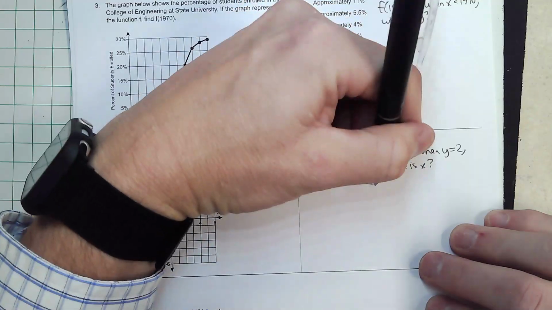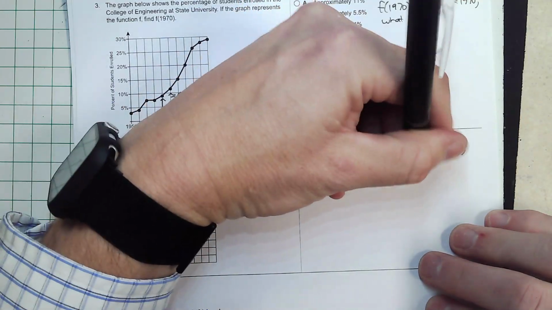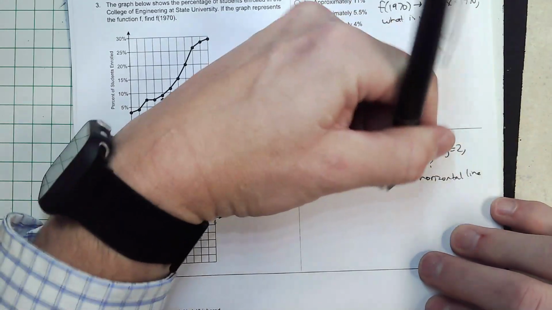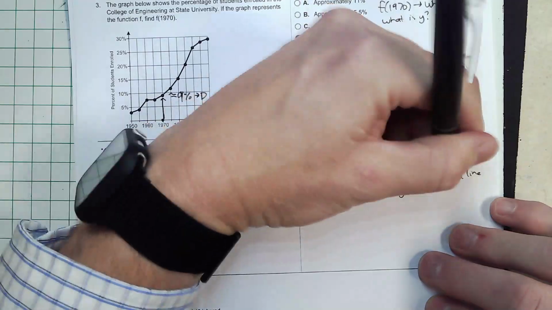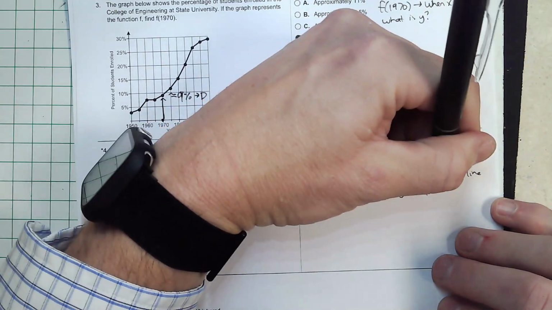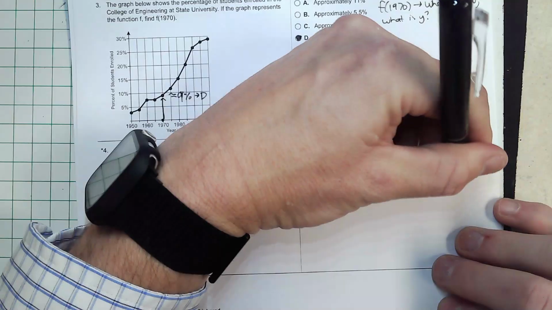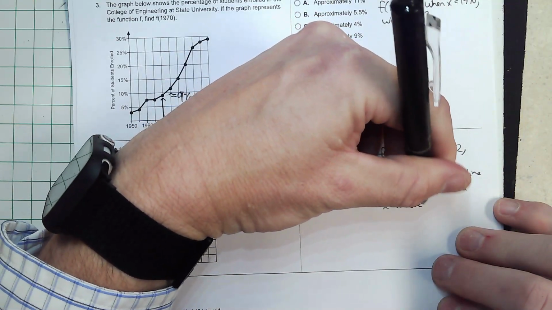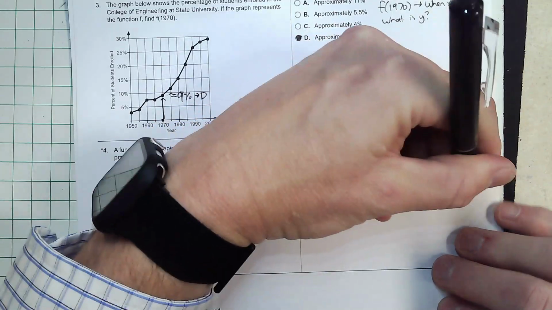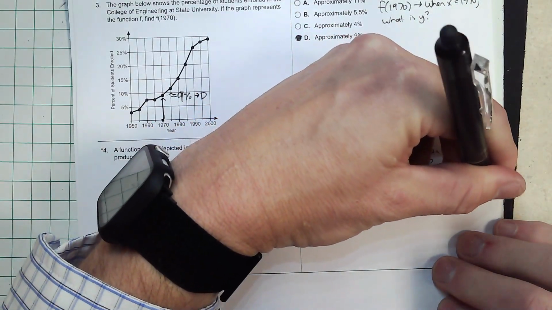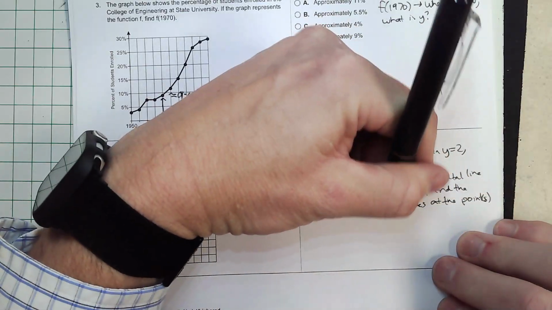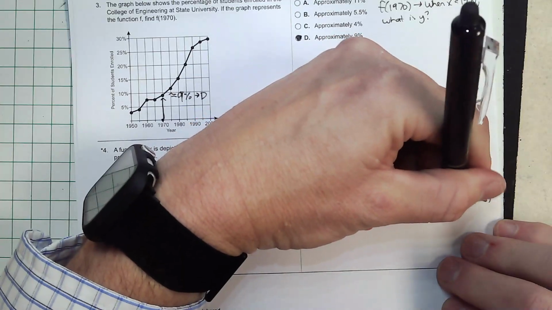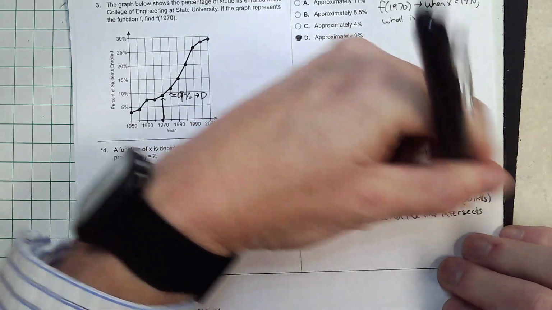So what I'm going to do is draw a horizontal line at y equals 2 and find the x values at the points where the line intersects the graph.